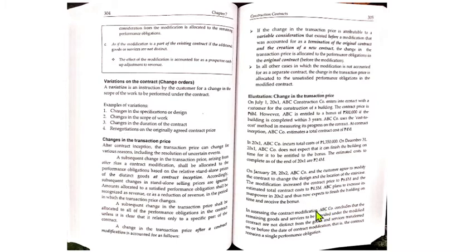Okay? So, sabi dito, in assessing the contract modification, ABC concludes that the remaining goods and services to be provided under the modified contract are not distinct from the goods and services transferred on or before the date of contract modification. That is, the contract remains a single performance obligation. So, this is an additional information. Ang sinasabi dito ay hindi naman yung mga remaining goods and services ay pwedeng ituloy para magawa yung modified contract. So, based on this is a single performance obligation. Okay?